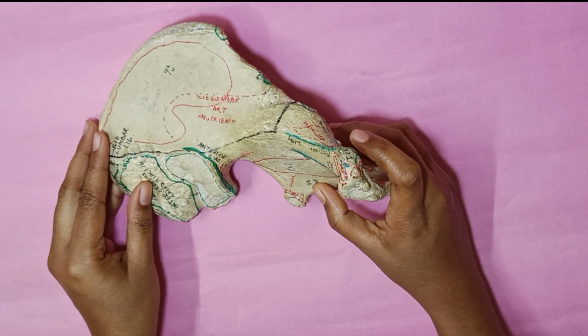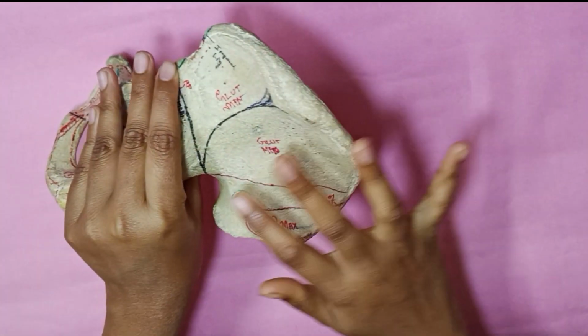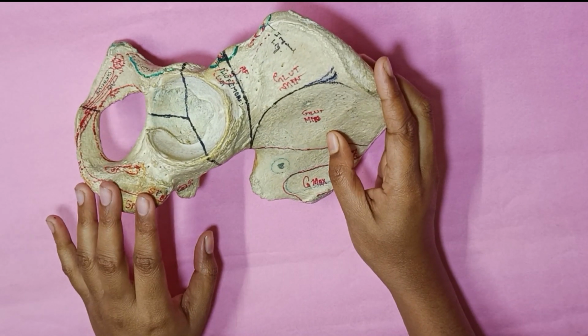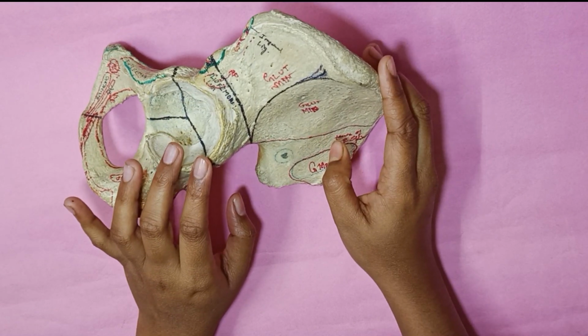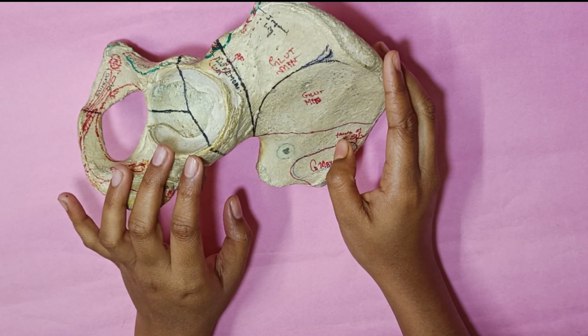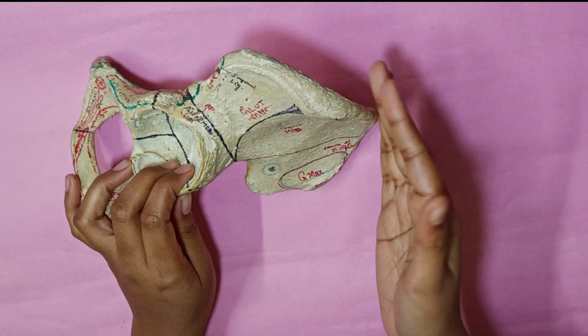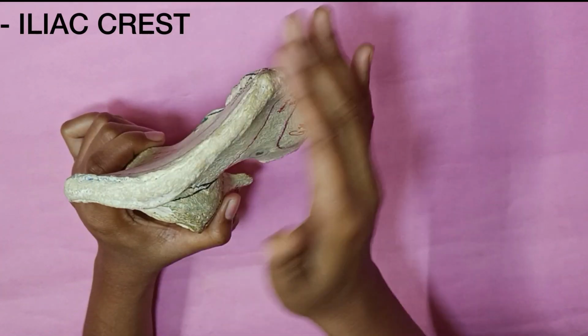Now moving into the ilium. I will make three separate videos; in this video I will talk only about the ilium. So this is the ilium, as I said, this part. The ilium, or flank, forms the upper expanded plate-like part of the hip bone, and its lower part forms the upper two-fifths of the acetabulum. The ilium has an upper end which is called the iliac crest. So this is the iliac crest.